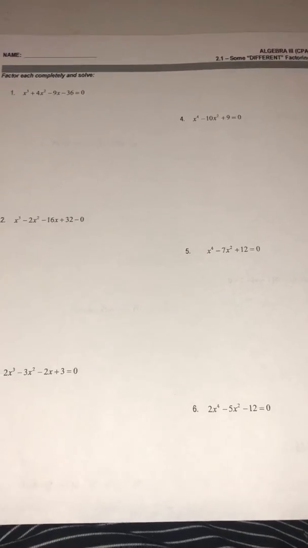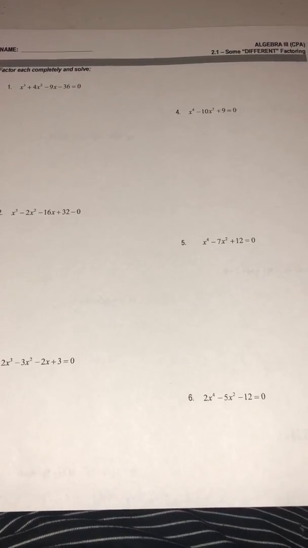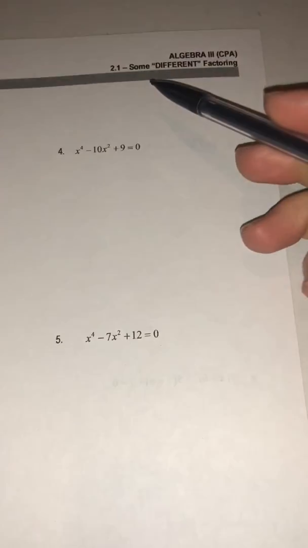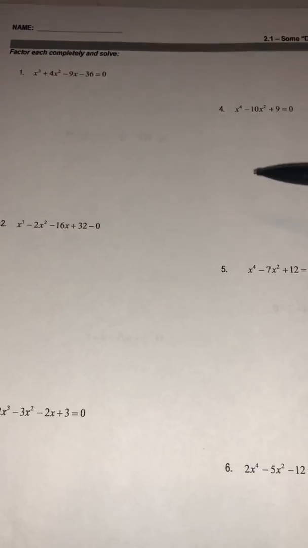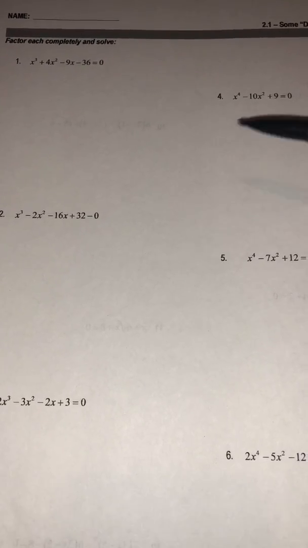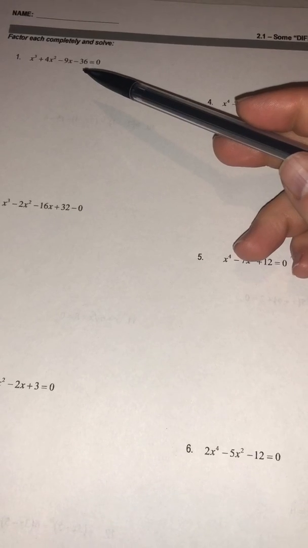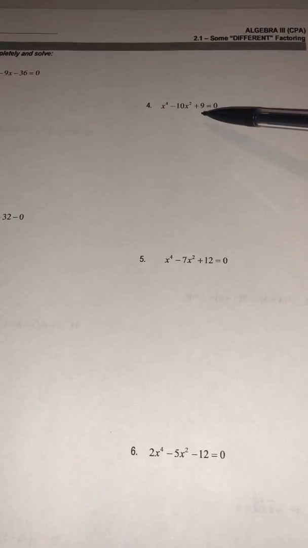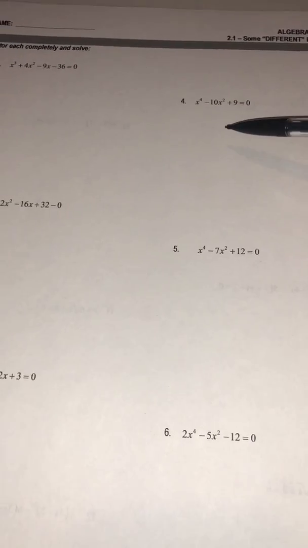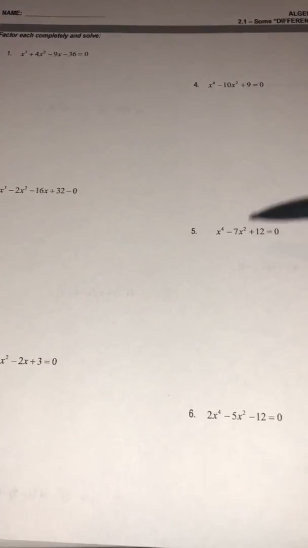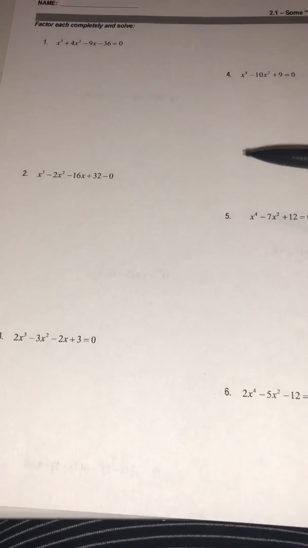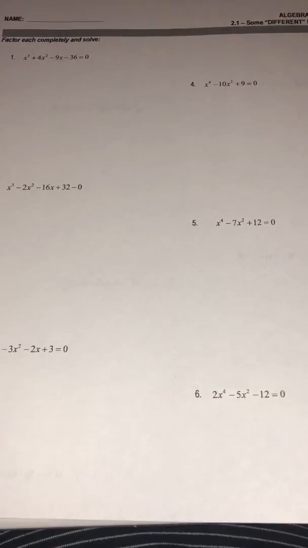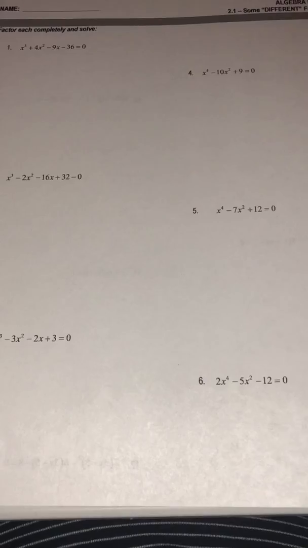Hey guys, I just wanted to come on and do a couple of these problems from this 2-1 worksheet, the sum different factoring. So if you take a look at the front, hopefully these aren't too bad. You'll notice that there's some 4 terms that you need to factor by grouping, some quadratic patterns. There is a video on this from earlier in the week, so if you need a refresher on how to do any of those, I would go back a couple days and check out those factoring videos.